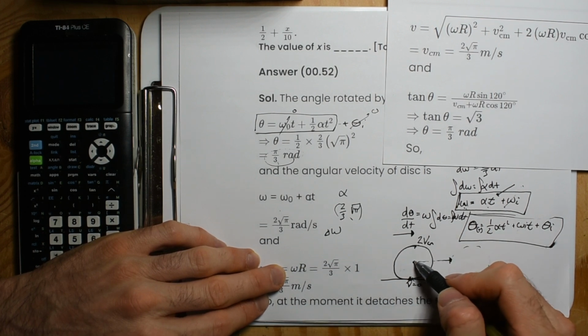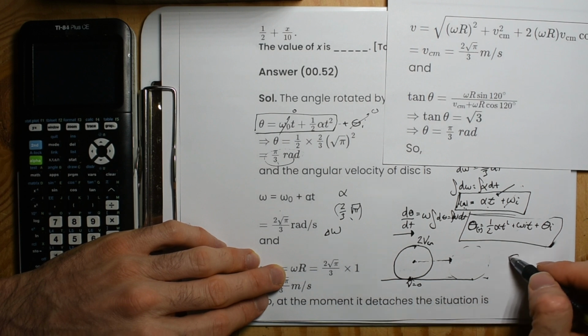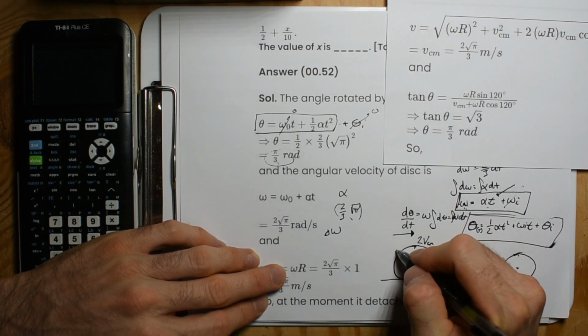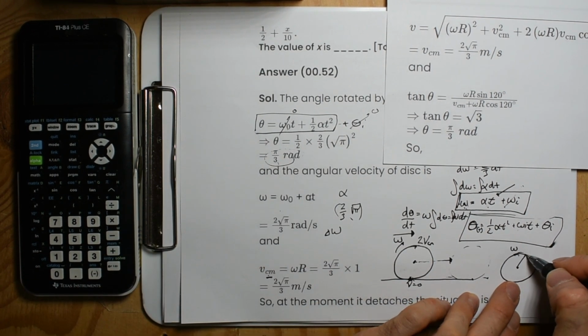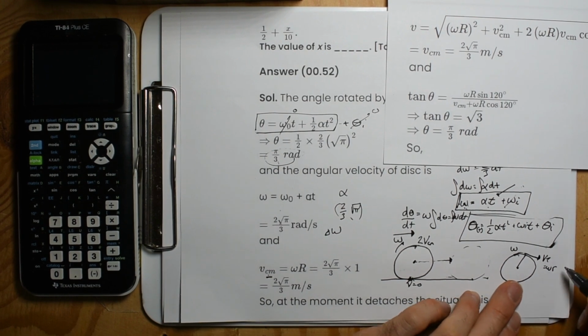And then we just want to know if the wheel is just in space and it's spinning at the same speed. So right now we have some sort of omega. And if we have some sort of omega, our velocity tangent at any point is just omega times r.